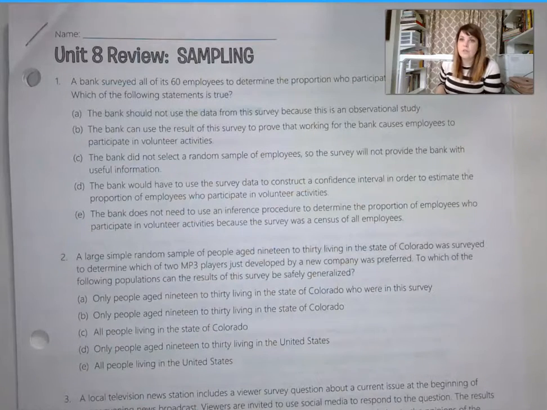I'm going to go over some of the multiple choice questions and then I'm going to talk about the free response. I'm not going to show you any solutions to the free response, but I do want to give you guidance on a couple of the problems just in case you're struggling to get started.